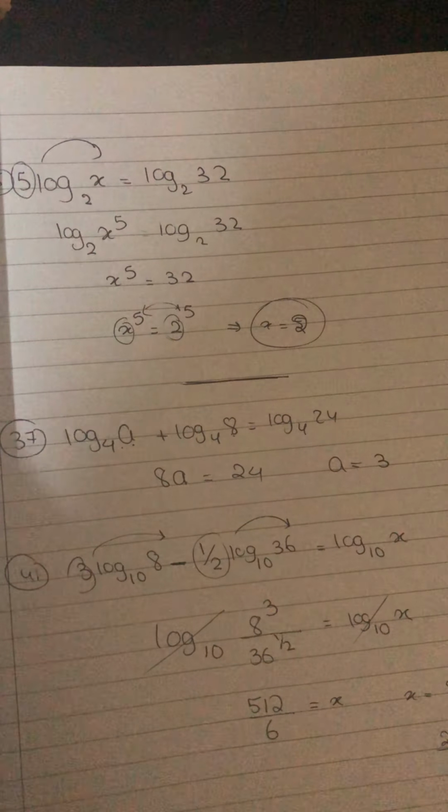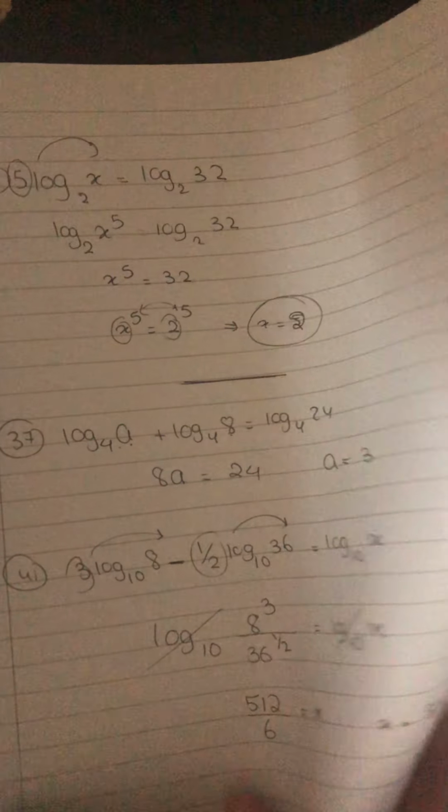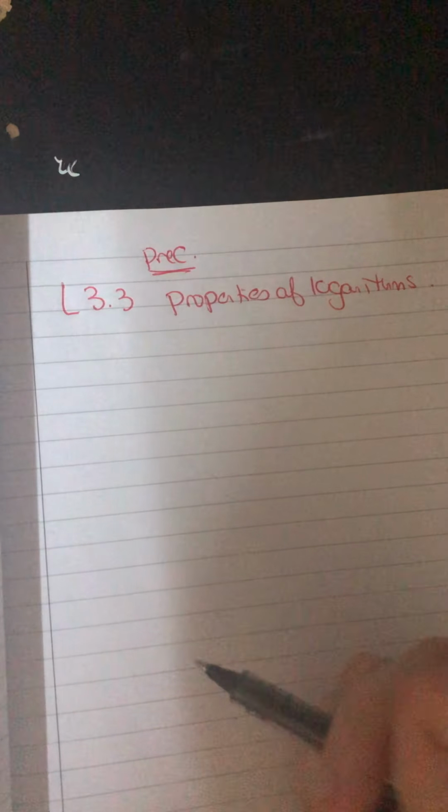It's called 3.3 in the pre-calculus book, properties of logarithms, and they displayed the 3 properties that I just said: the power, the product, and the quotient.